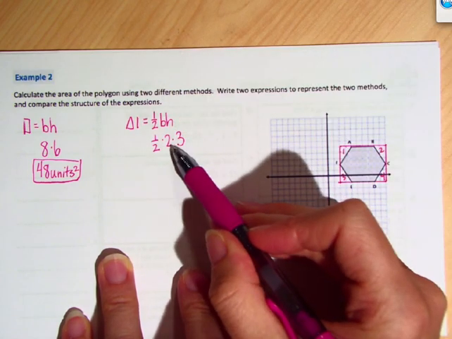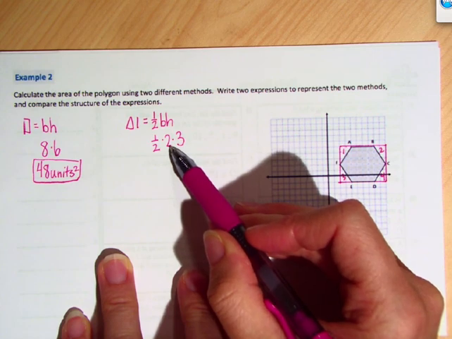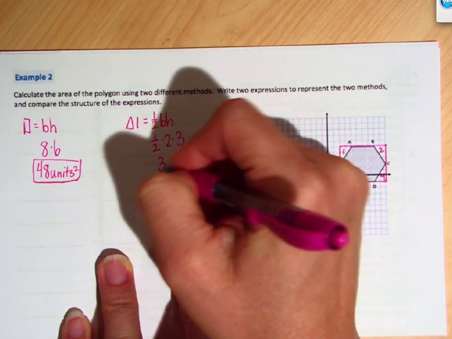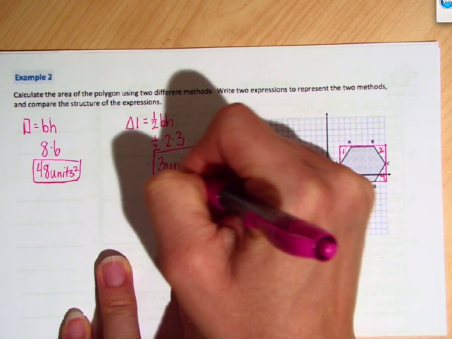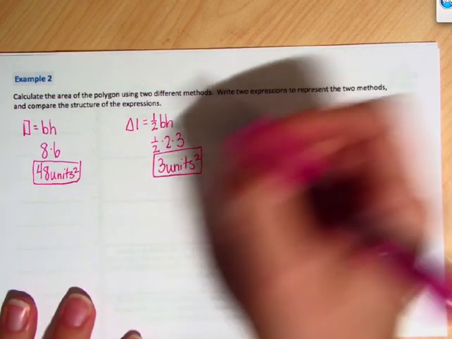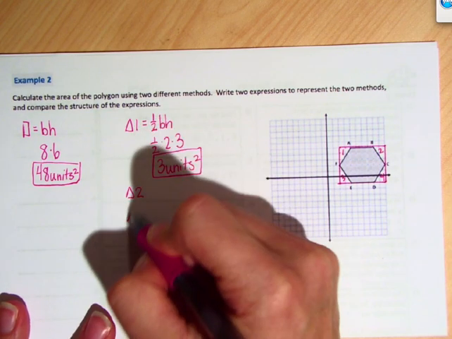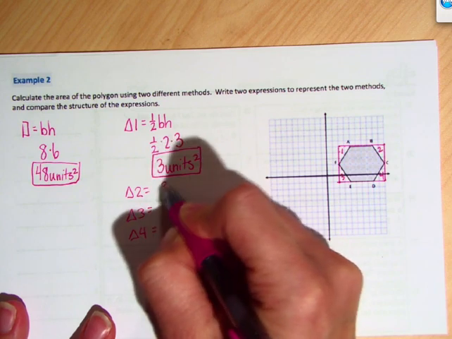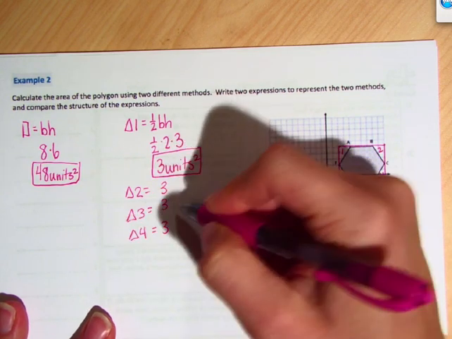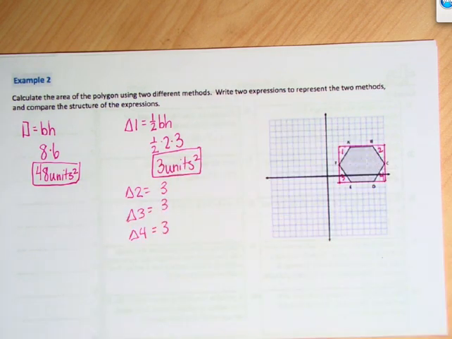All right, so half of 2 is 1, and 1 times 3 is 3. So we have 3 units squared. All right, and so then triangle 2, triangle 3, and triangle 4 will all be 3 units squared. And I'm just going to put 3's. Kind of save us some time there. But we know it's units squared.